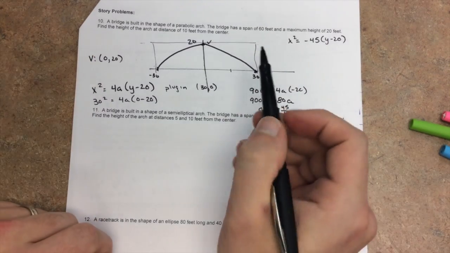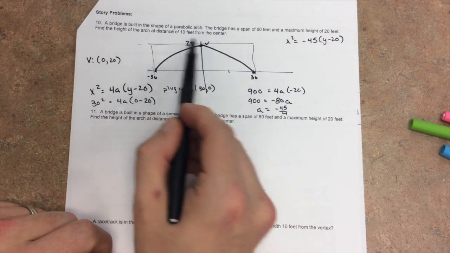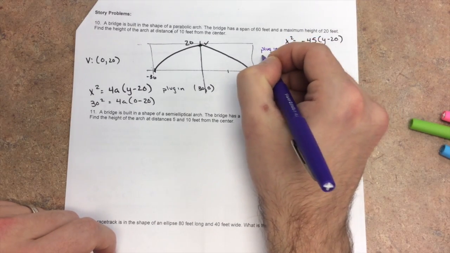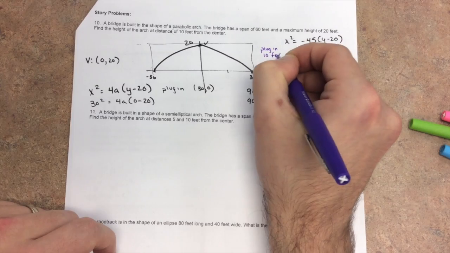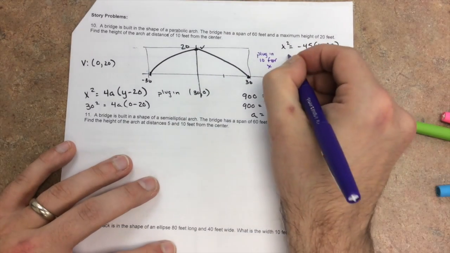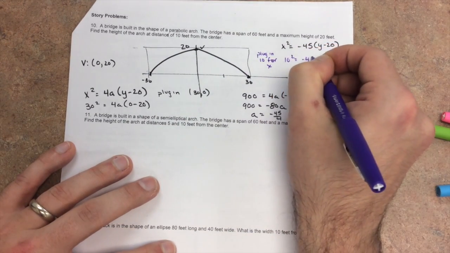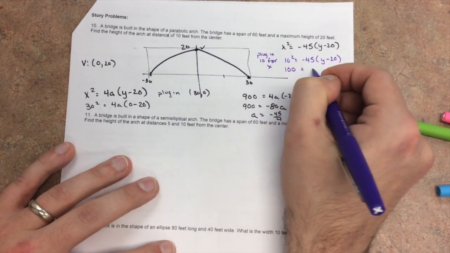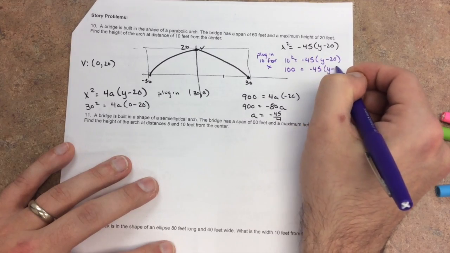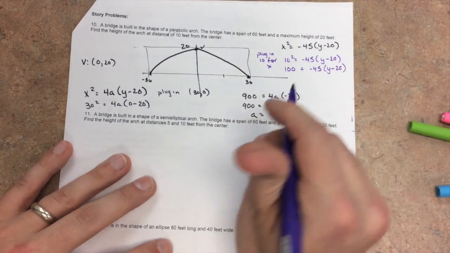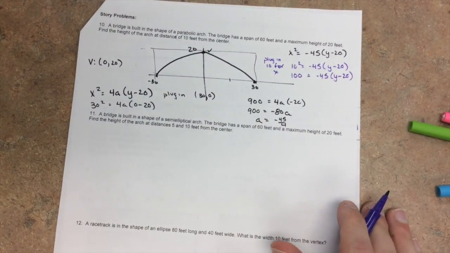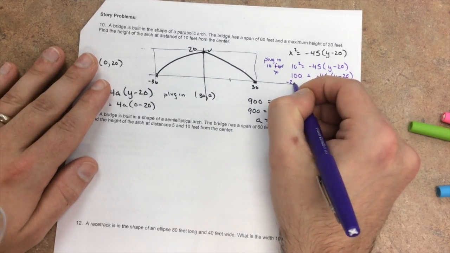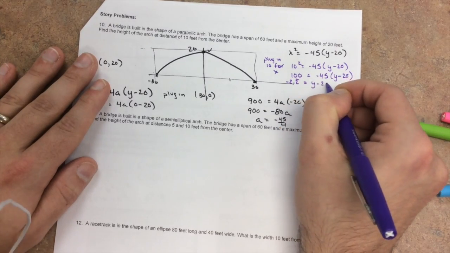Now, find the height when the distance is 10 feet from the center. So plug in 10 for x. So I have 10 squared equals negative 45 times y minus 20. So I have 100 equals negative 45 times y minus 20. Divide by negative 45. So 100 divided by negative 45 is negative 2.2 repeated equals y minus 20.